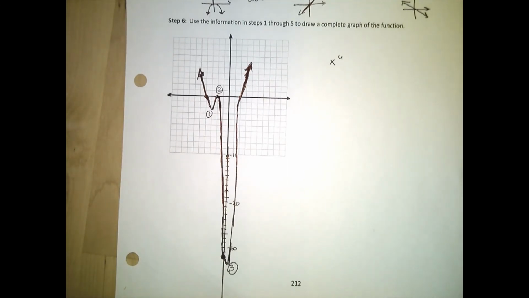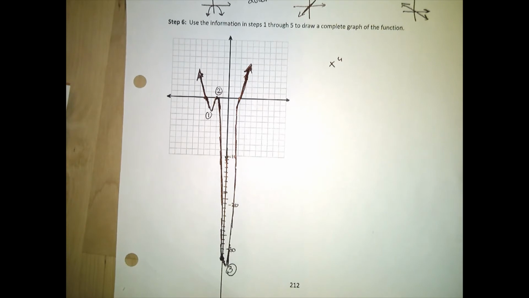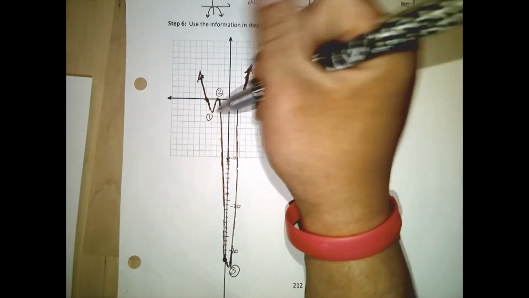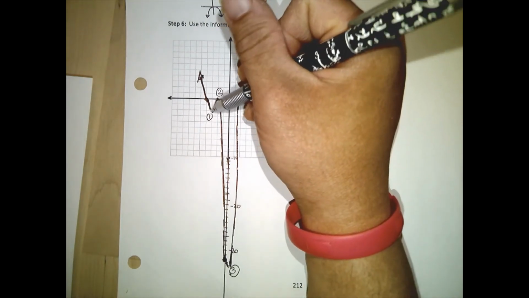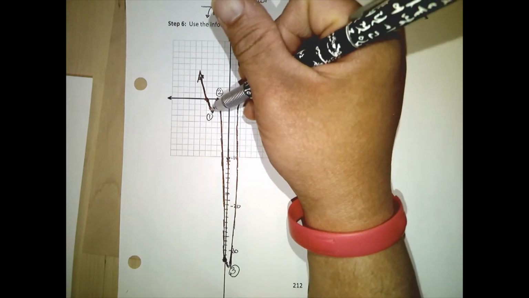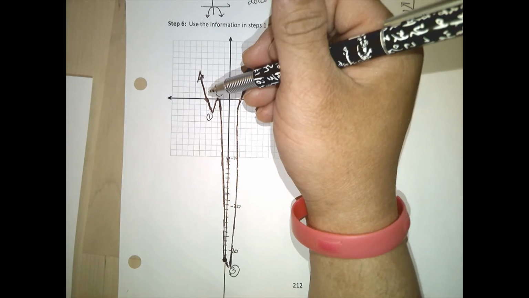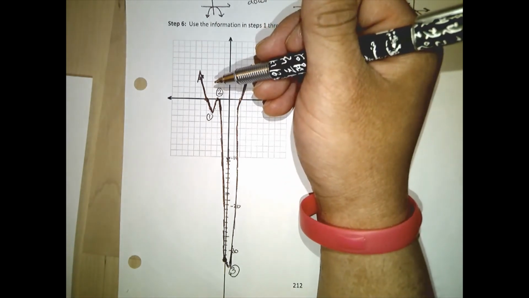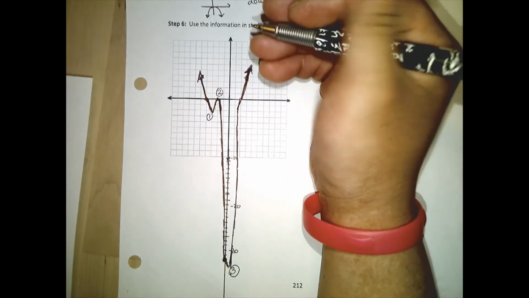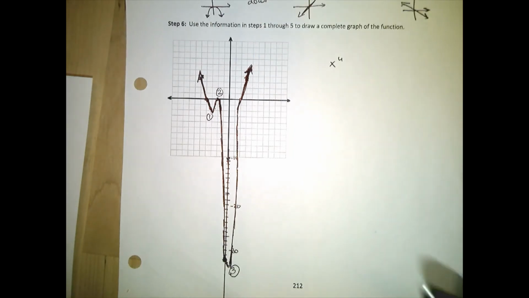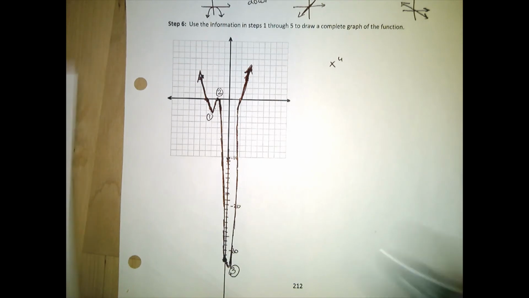That is a complete sketch of the function here. Good enough for my purposes. You might want to be a little bit more accurate on where this relative minimum is, but at this point, we haven't learned the techniques to do that except for plotting points, and I don't want to have you deal with all of that today. Maybe tomorrow will be the day for you to do that.